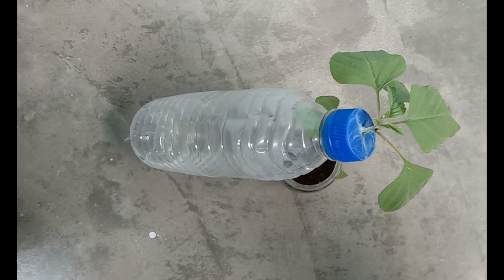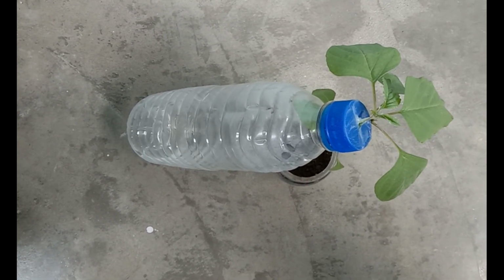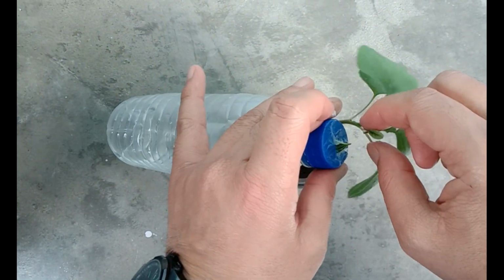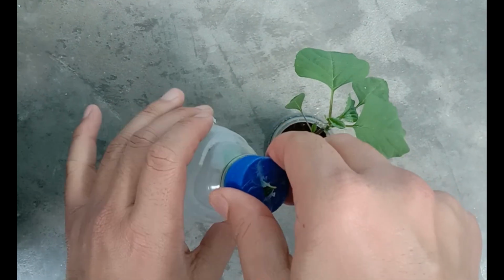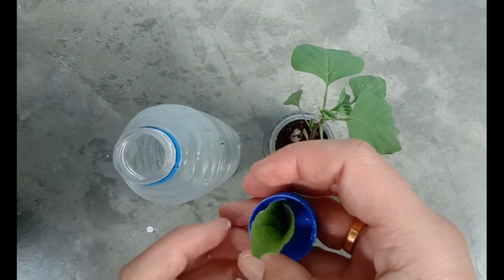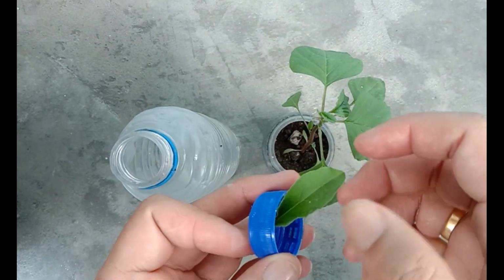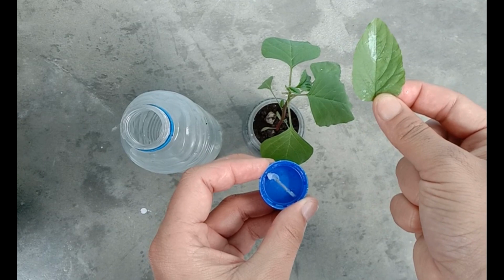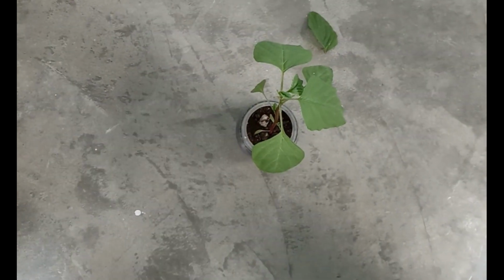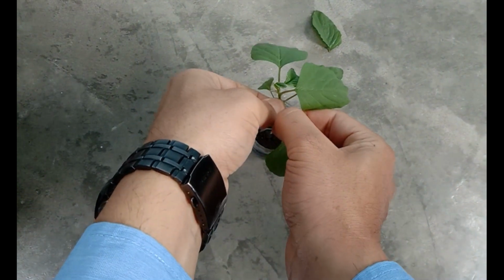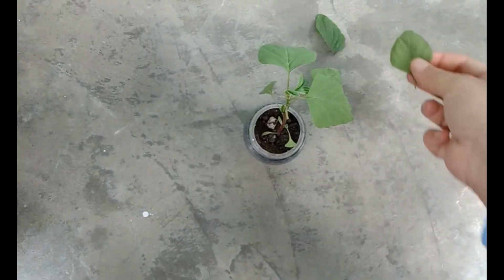Now I am going to pluck the leaf which is inside this bottle. Now I will label this leaf as A. I am going to pluck another leaf of the plant and label it as B.